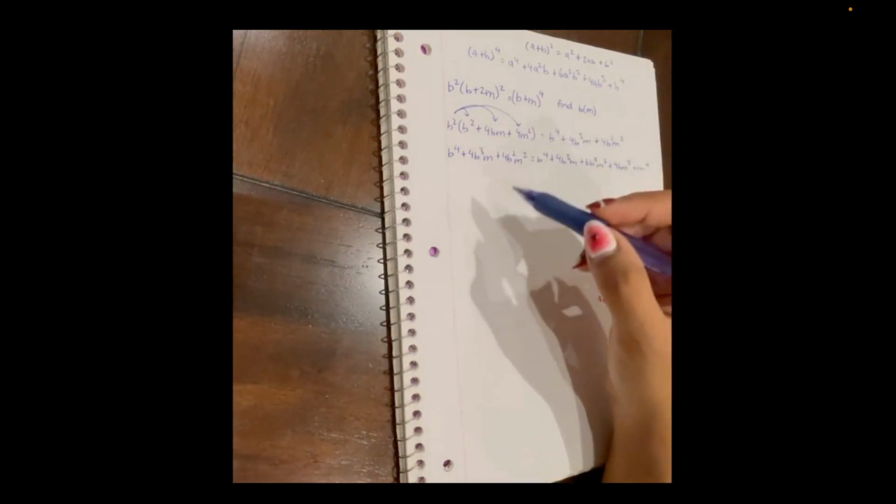And now we can try to set both sides equal.